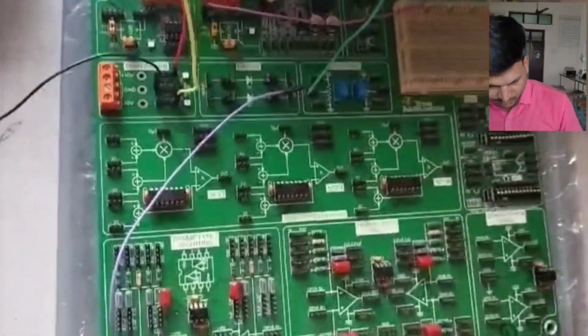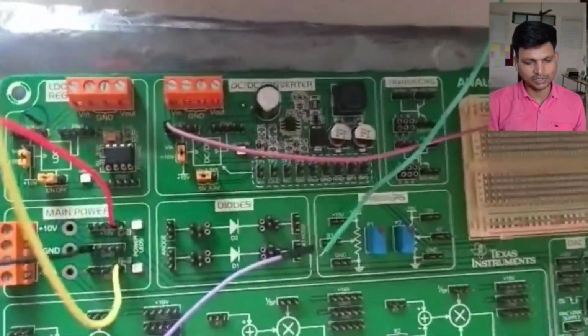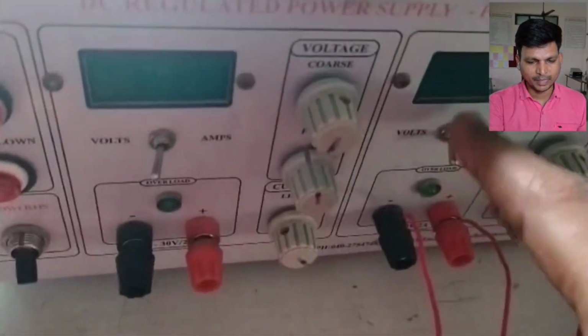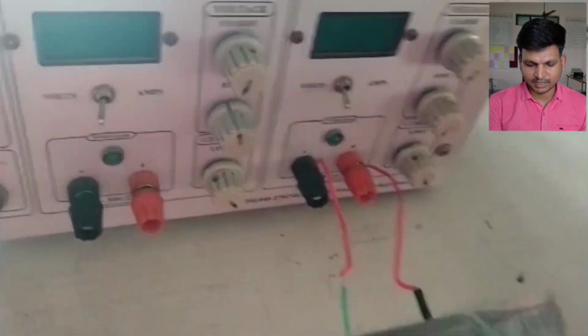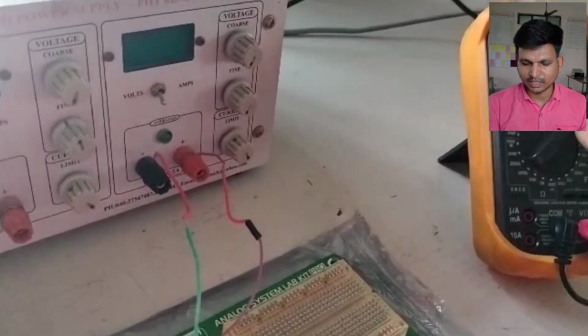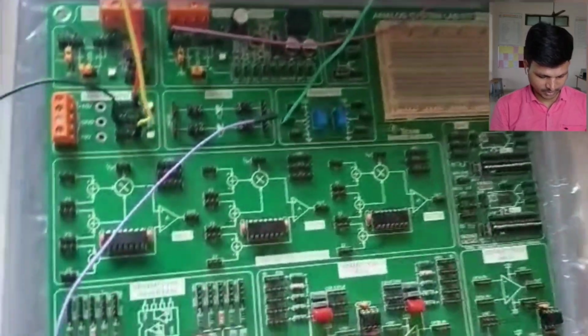By using this experimental setup, we see how much DC voltage we are giving from the power supply, and how much DC voltage is generated across the output. Students are going to measure this with the help of the digital multimeter. Let us go for the analysis.